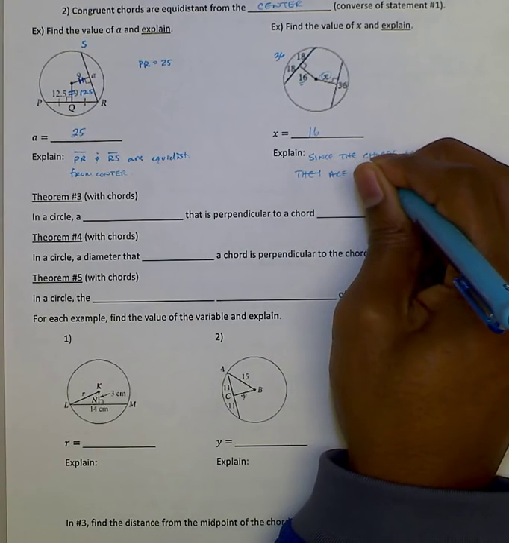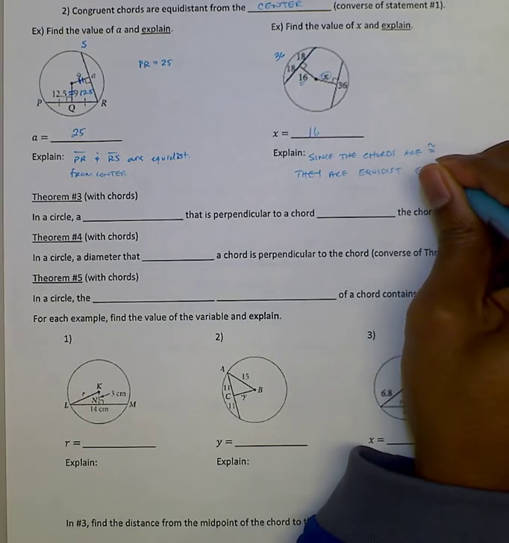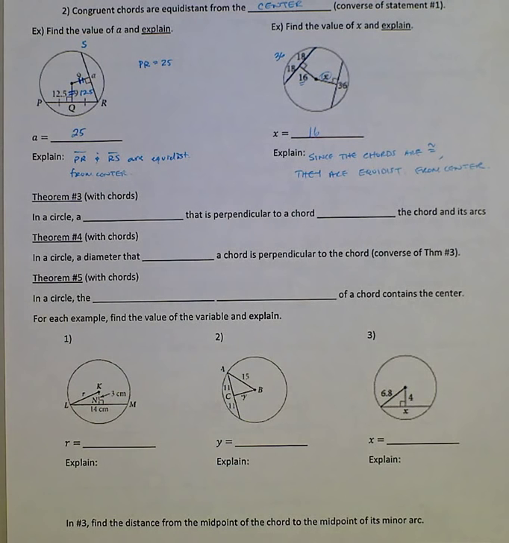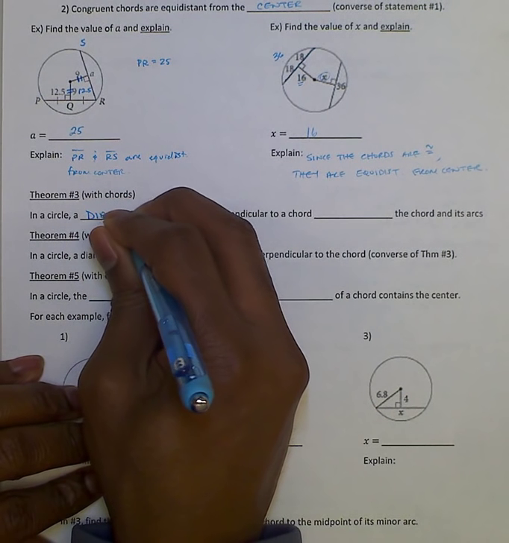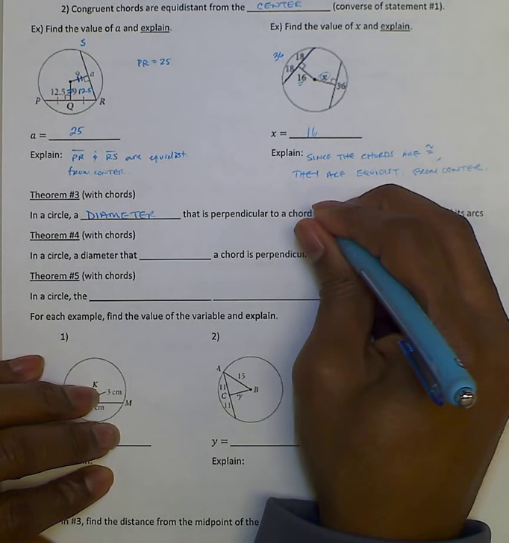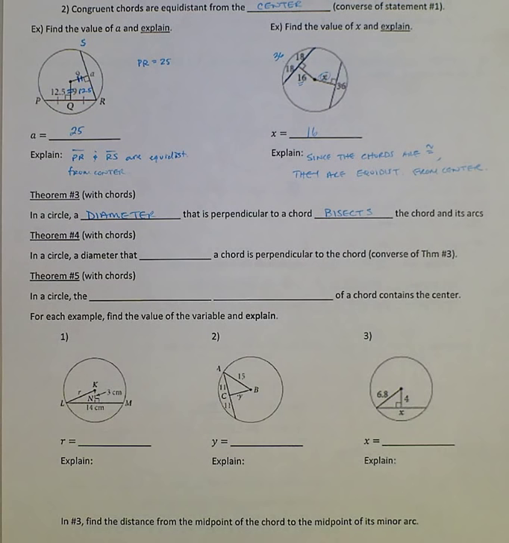Equidistant from the center. Alright. Moving on from there, it says in a circle, a diameter that's perpendicular to a chord bisects the chord and its arcs.